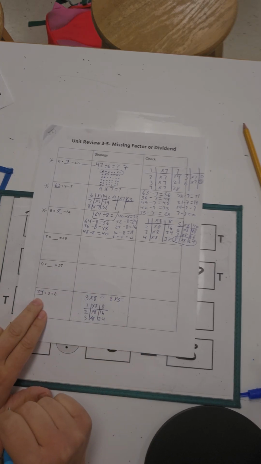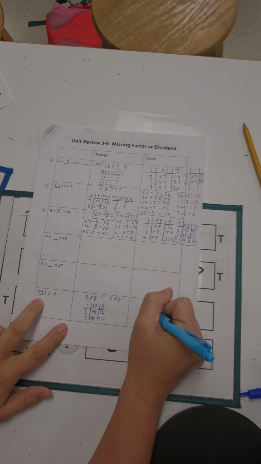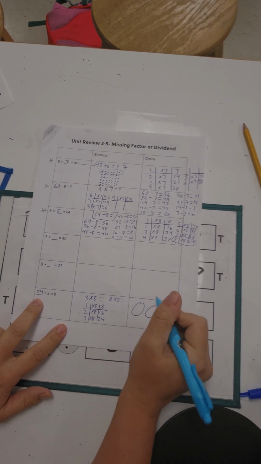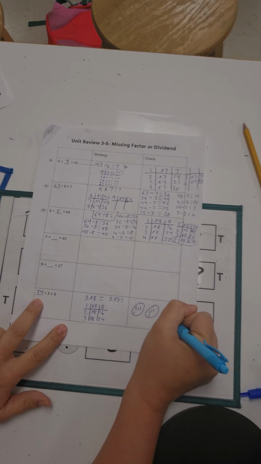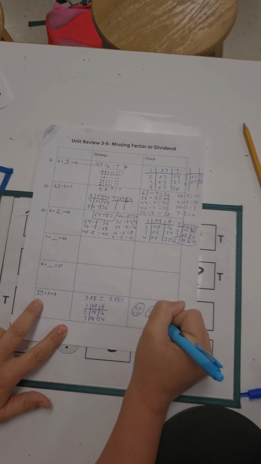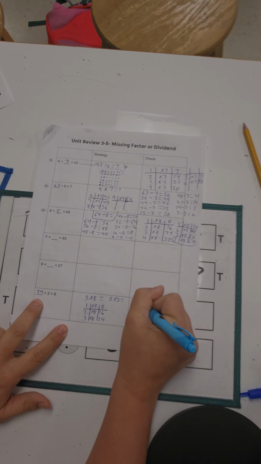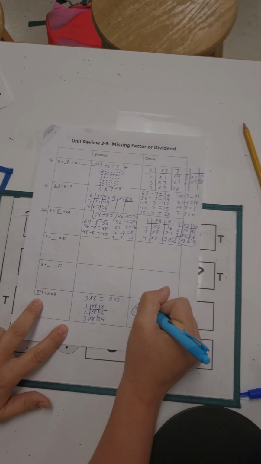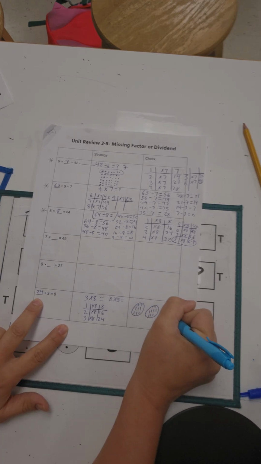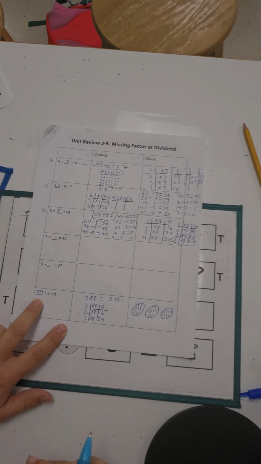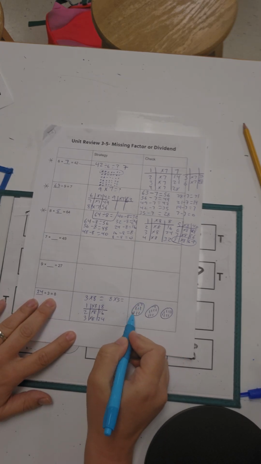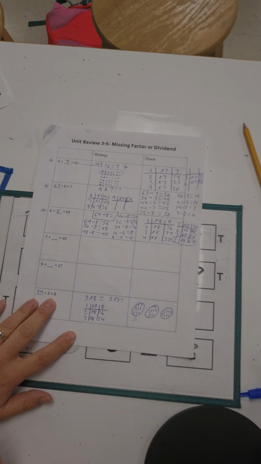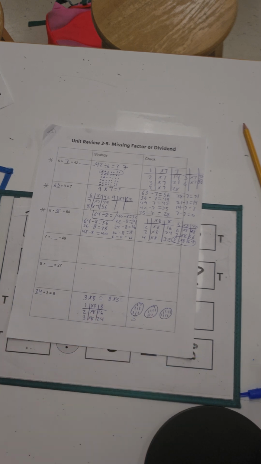For my check, I can say, well, I've got 3 groups, and I'm going to separate it out. 1, 2, 3, 4, 5, 6, 7, 8, 9, 10, 11, 12, 13, 14, 15, 16, 17, 18, 19, 20, 21, 22, 23, 24. And then I count how much is in each group to see if it gives me that quotient. So 1, 2, 3, 4, 5, 6, 7, 8, it matches. So I can use that as another strategy for my check.